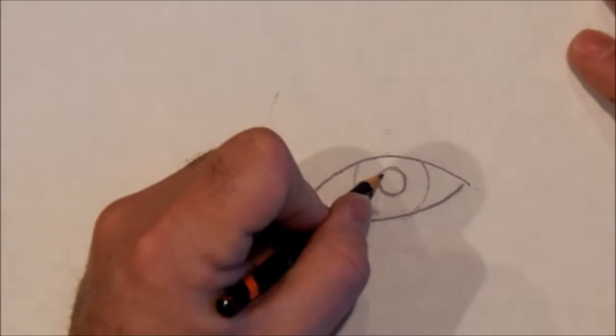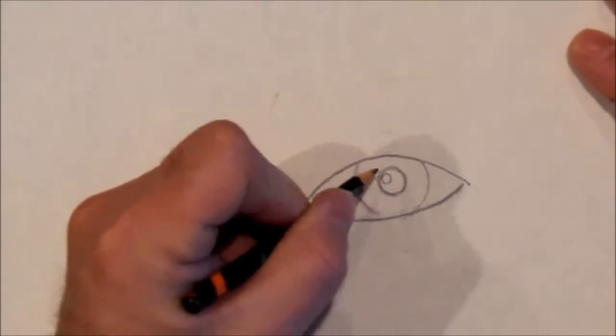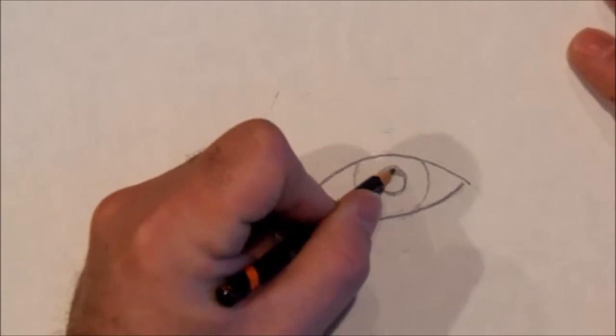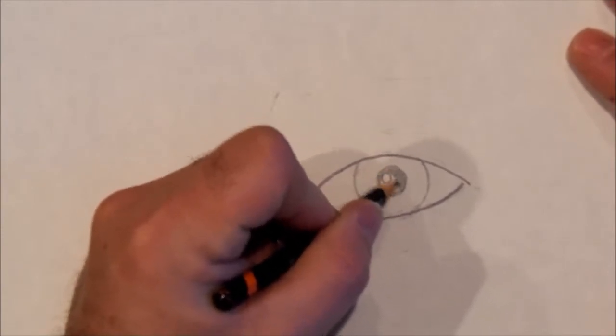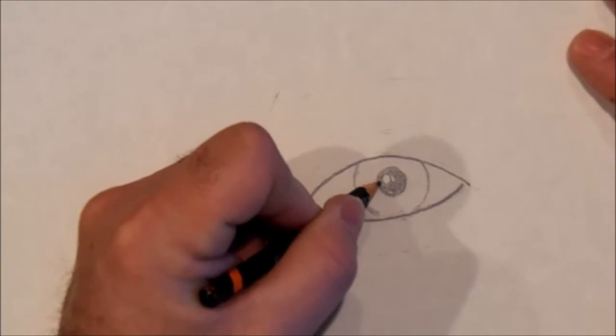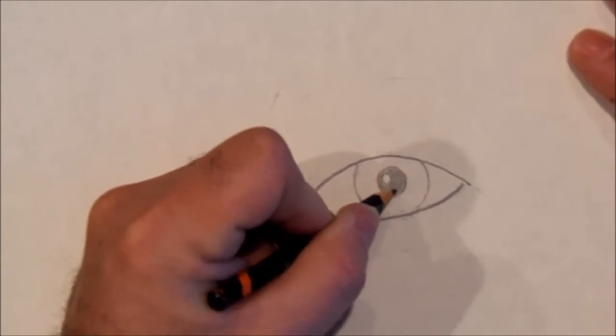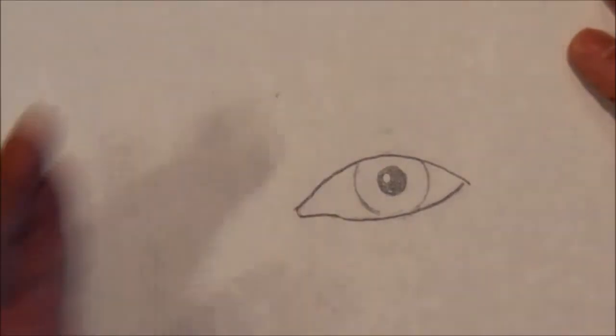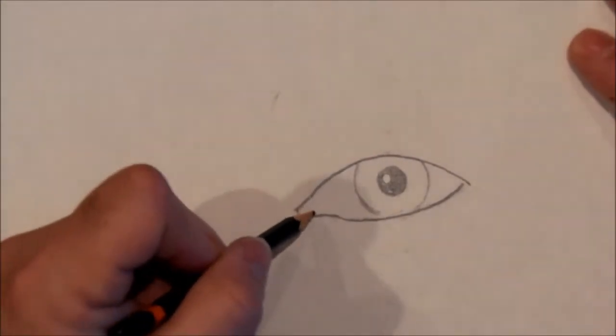So you're going to want to add a little bit of light into the pupil. We'll go ahead and color that in. As you see already, it's starting to become a better shape than what I had originally drawn.